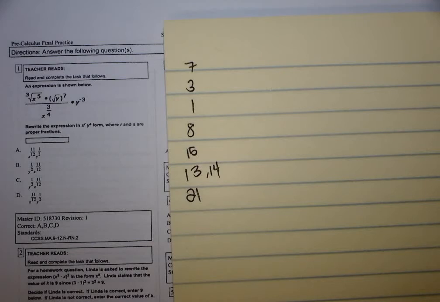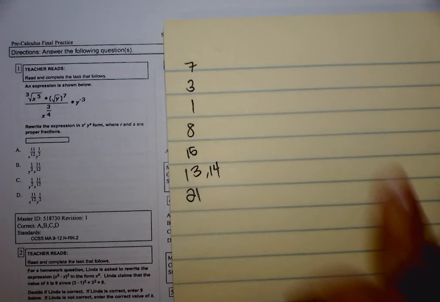There will be some extra rewards for those of you who diligently study this final exam practice in your midterm. Just saying. Okay? All right, so let's start with number 1.